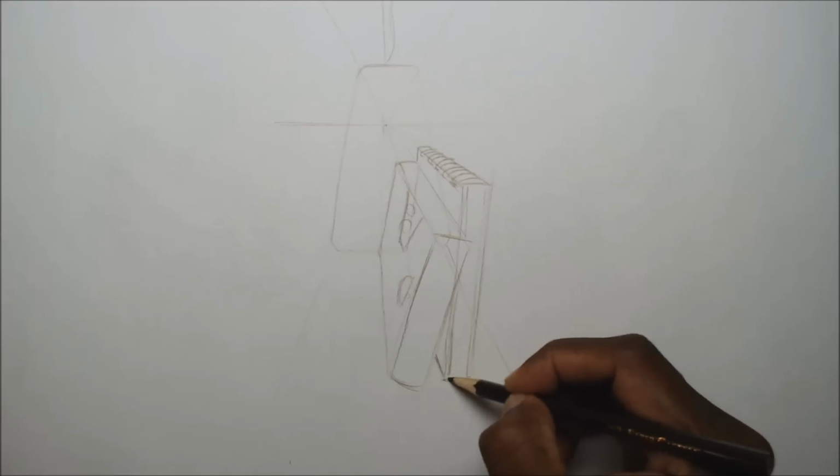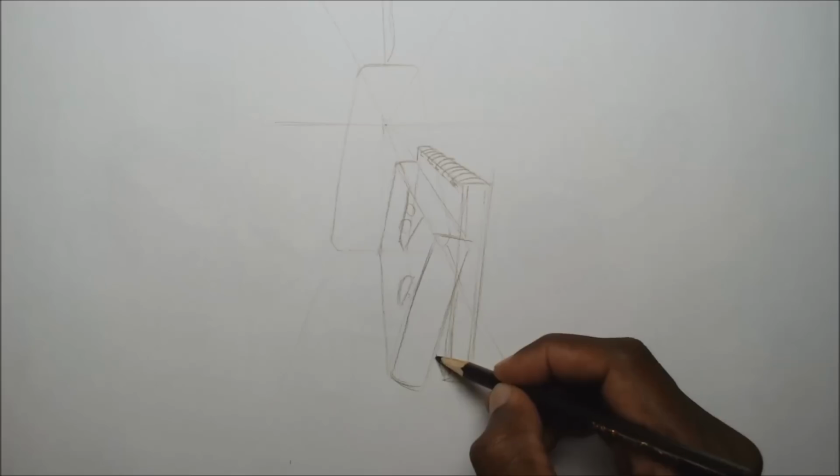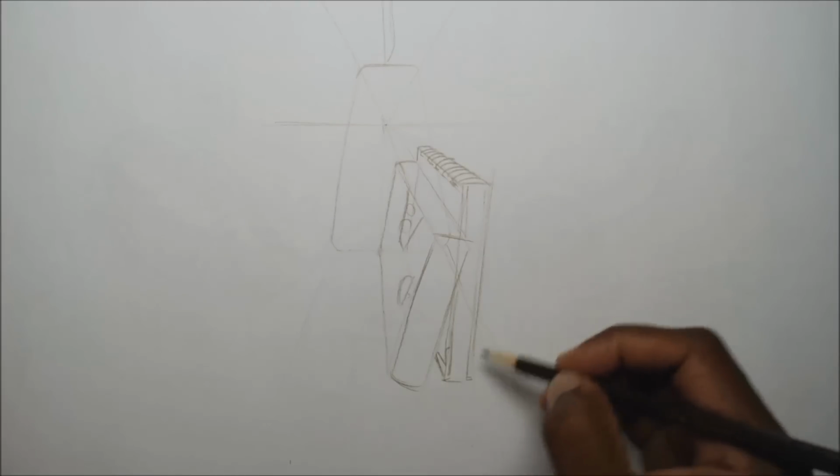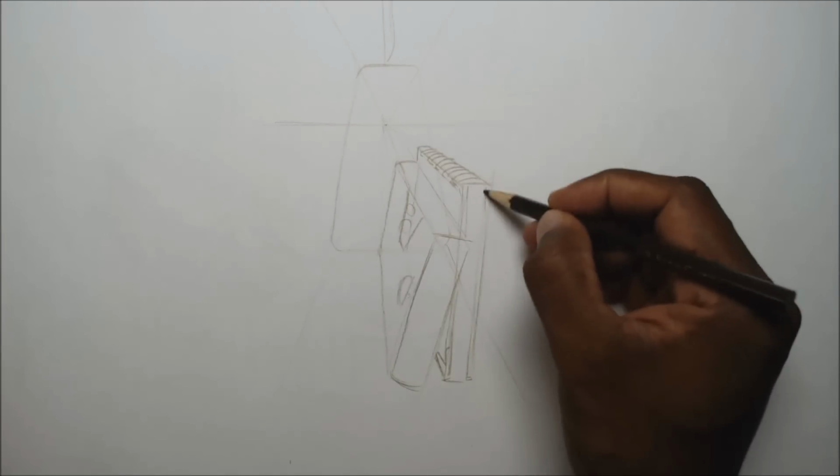You have to draw it very simply, and that should communicate to the viewers properly.